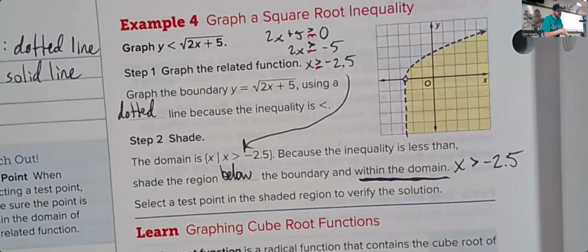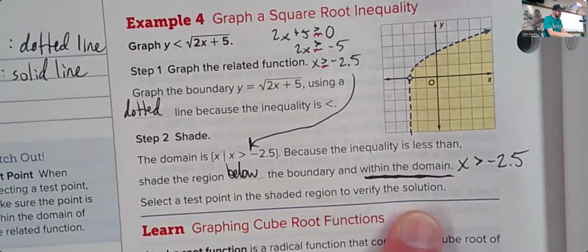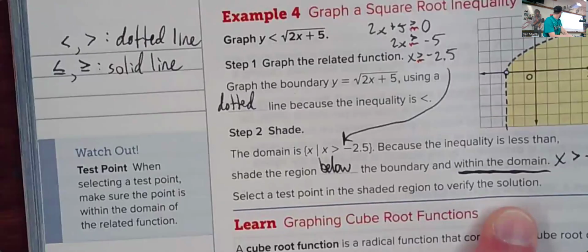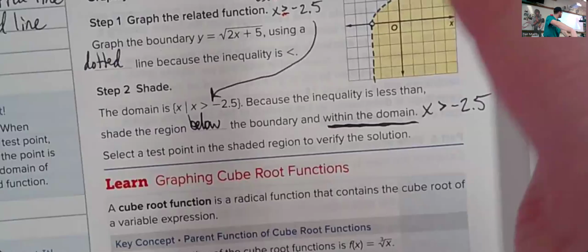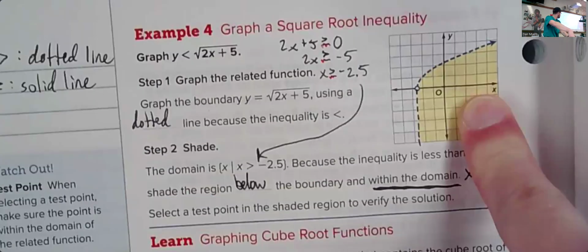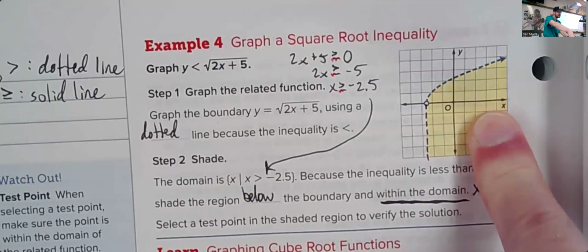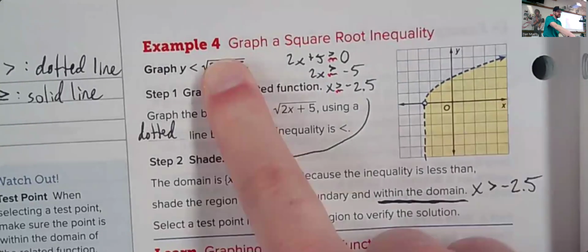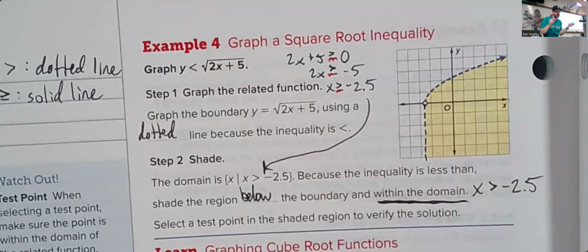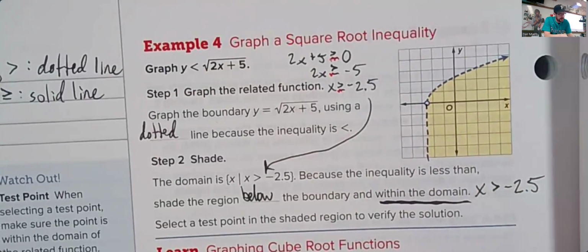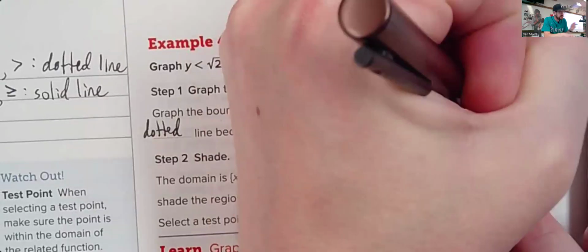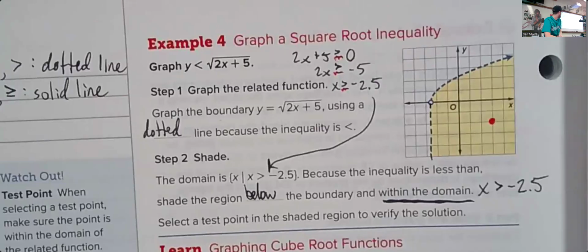And then it says, select a test point in the shaded region to verify the solution. So basically when you're selecting a test point, make sure the point is within the domain of the related function. Any point in this yellow area, take a value of x, plug it in here, and see if it works with the corresponding value of y. So for example, let's use a test point right here. Doesn't really matter, just pick one at random. That's the point 3, negative 2.